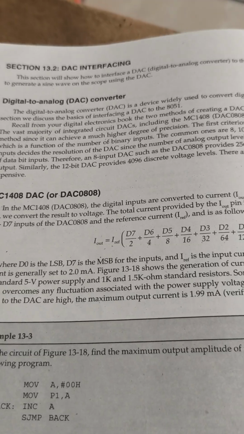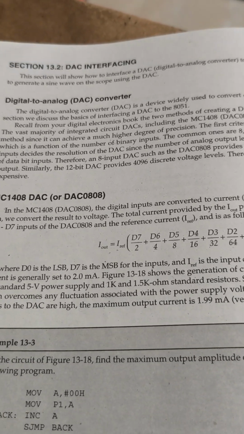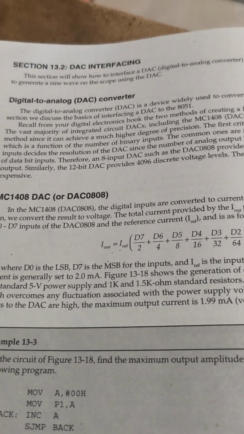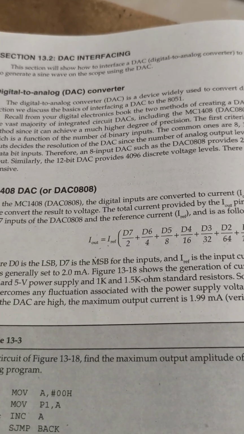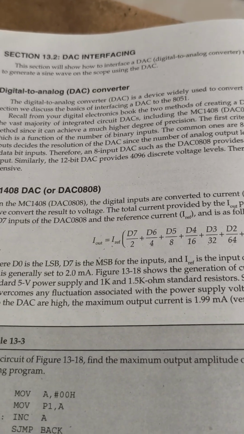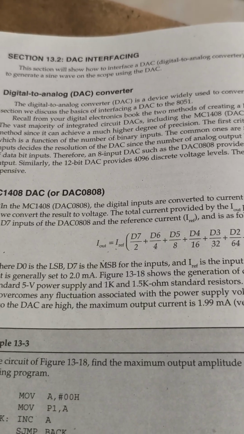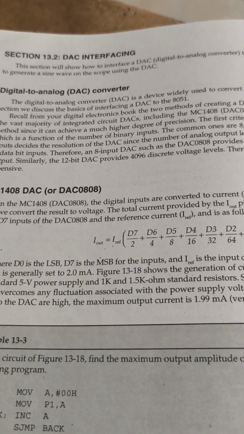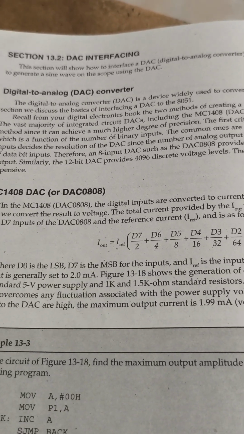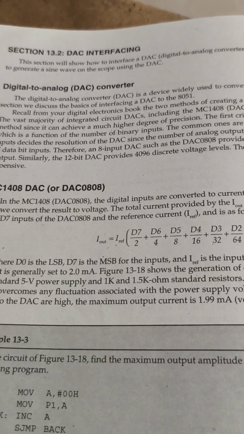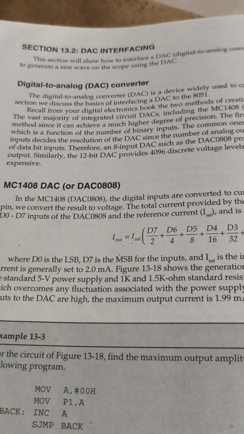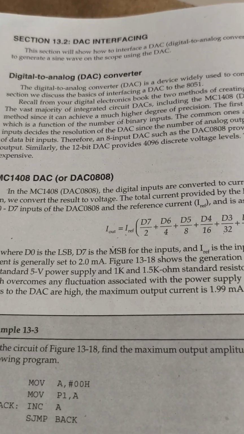My dear students, today we'll discuss a few more concepts related to interfacing of the 8051 microcontroller with other components, that is DAC interfacing. Afterwards, we'll discuss the 8051 microcontroller interfacing to the stepper motor. DAC means what? That is digital to analog converter.